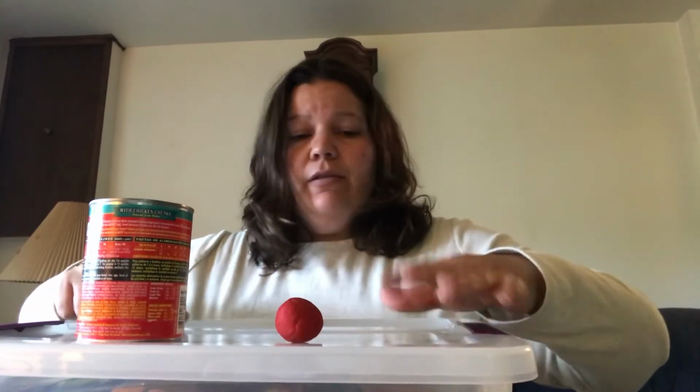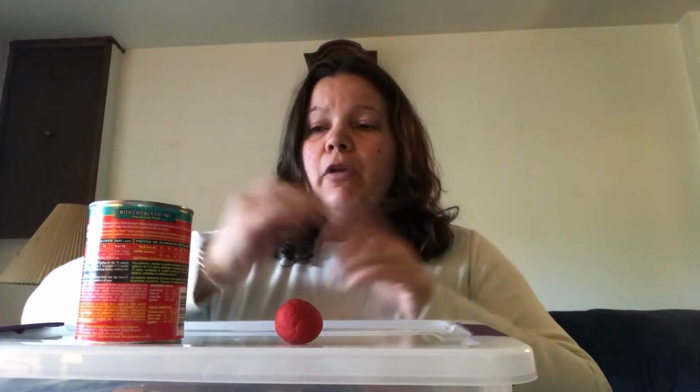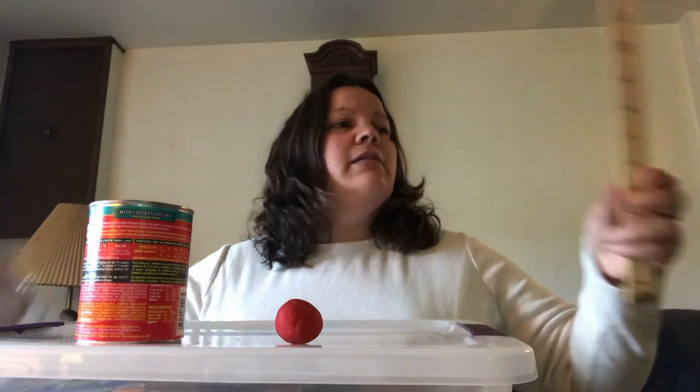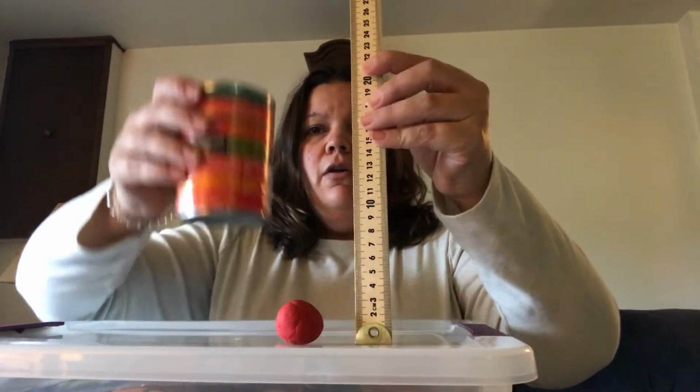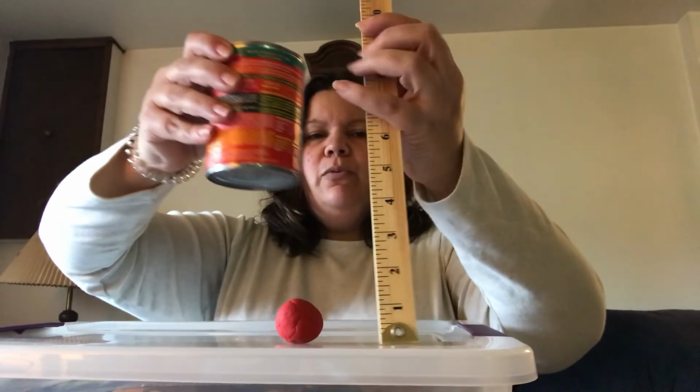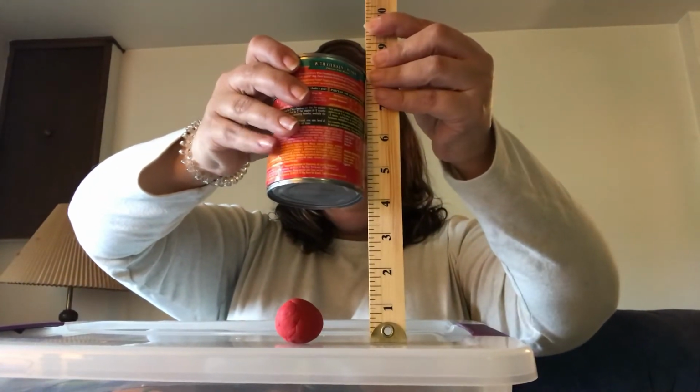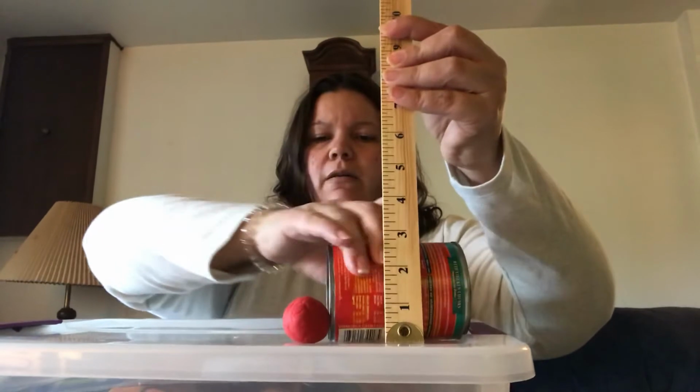I had to set this up a little weird. This is Craig's art case with all his paints and coloring stuff. Our first drop is going to be from 10 centimeters. I have our meter stick here. I'm going to put it towards me so it's a little easier. Up to 10 centimeters, I'm just going to drop it.